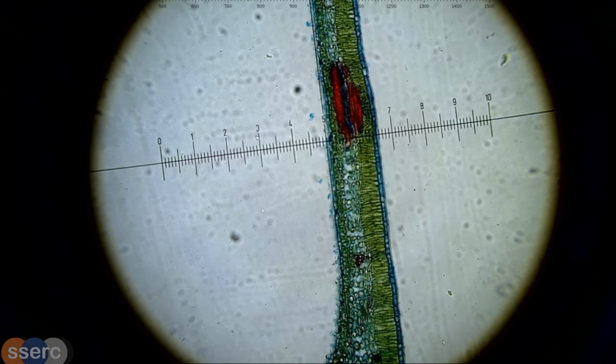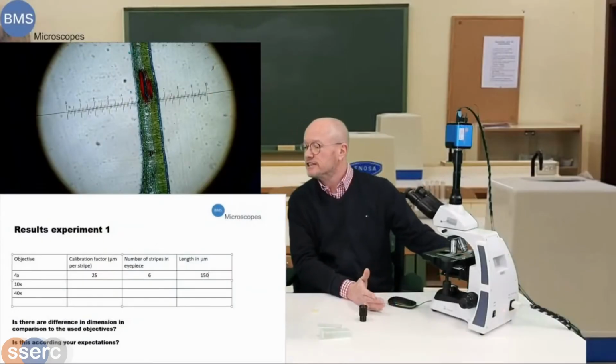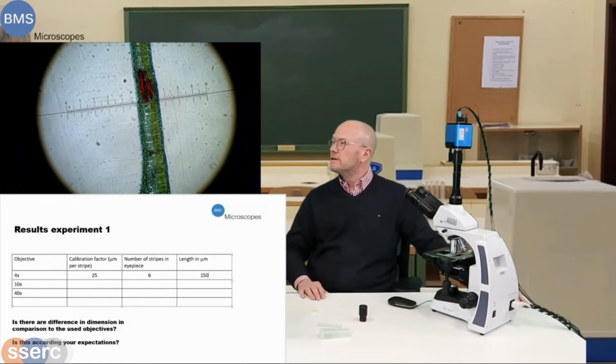So let us have a look at what we have here. It could be 6, 5, 6, 6. The number of stripes in the eyepiece is then 15. Let's put 15 there. And the calibration factor that we found was 10. 10 times 15 equals 150.